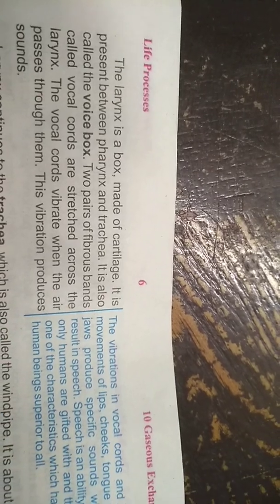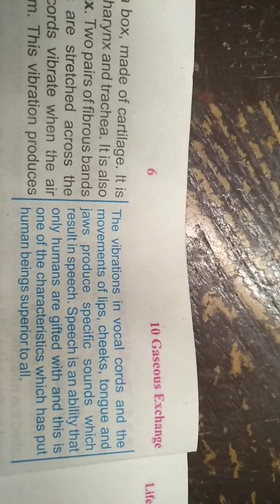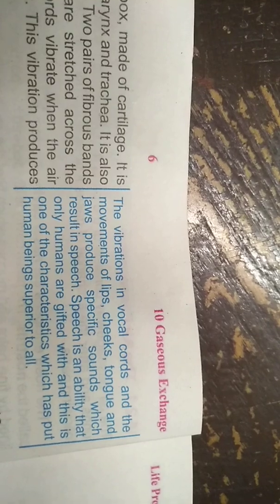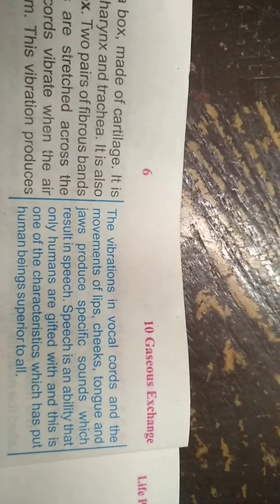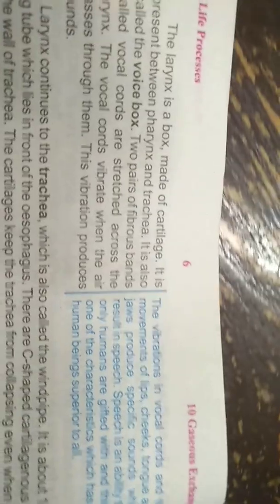This vibration produces sound. And here are very important facts. The vibration in the vocal cords and the movement of the lips, cheeks, tongue, and jaws produce specific sounds which result in speech. Speech is an ability that only humans are gifted with. And this is one of the characteristics which has put human beings superior to all.